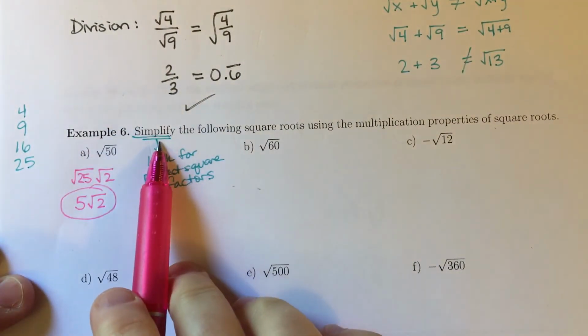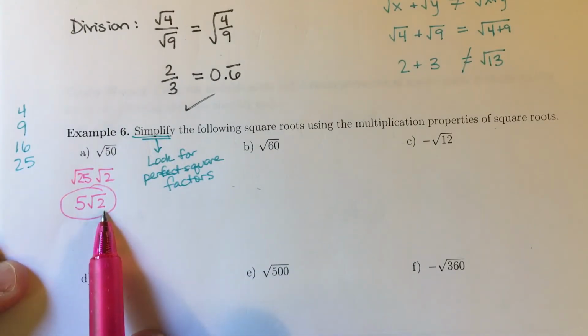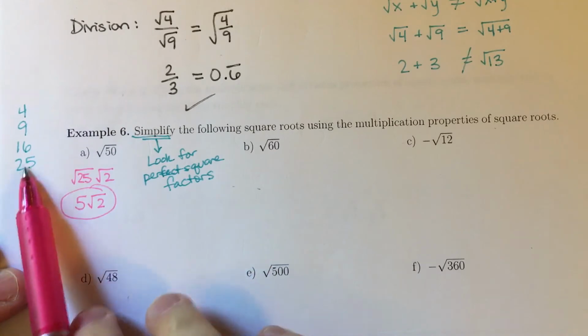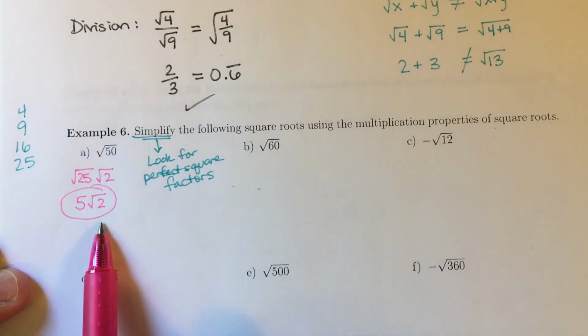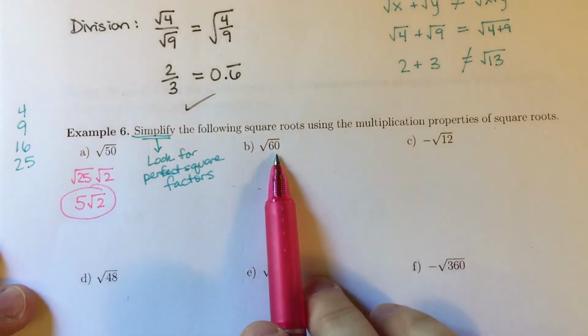And the way to tell if a square root simplifies is, does a perfect square factor into that number? So 4, 9, and 16 do not go into 2. So that's how we know we're done. We're going to do a few more examples because this is a little weird for sure. Let's try the next one, 60.